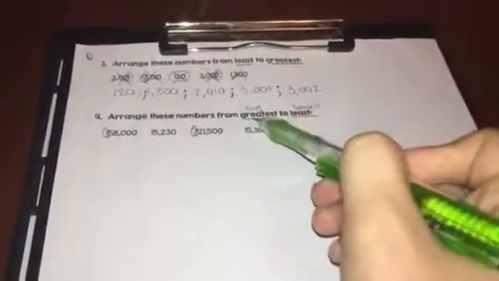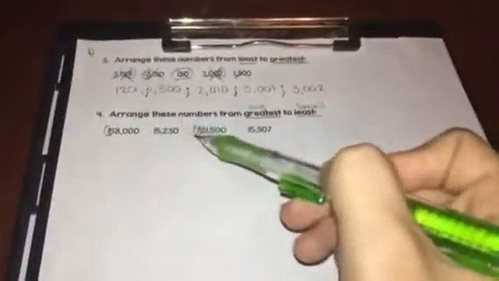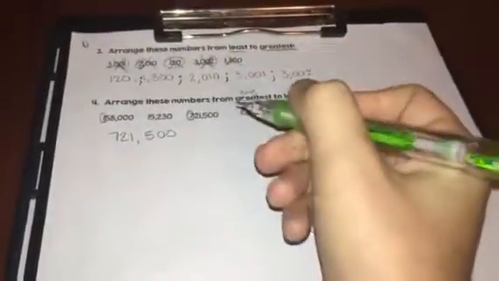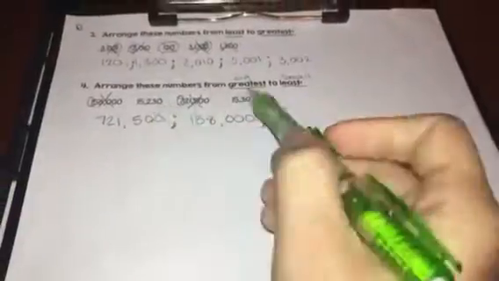Well, I want to know which one is greater. Is 1 or 7 greater? We know that 7's greater. So the first number we're going to write is 721,500. Semicolon, and then cross it off. So then our next number is our other 100,000s, 158,000. Semicolon. Cross that off. Now we can go back and look at our 10,000s.